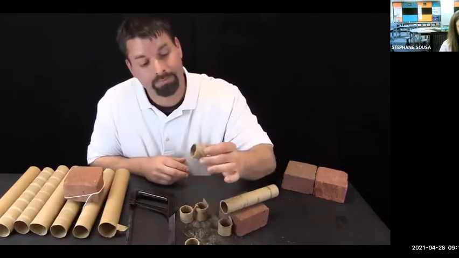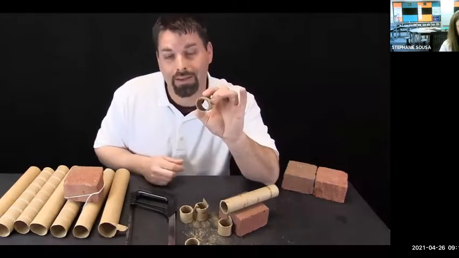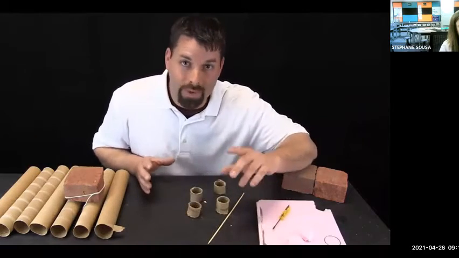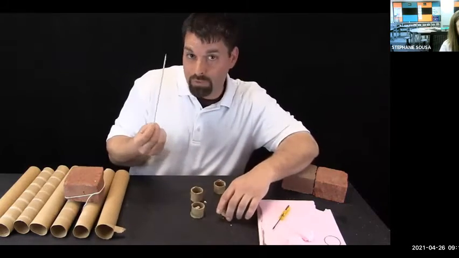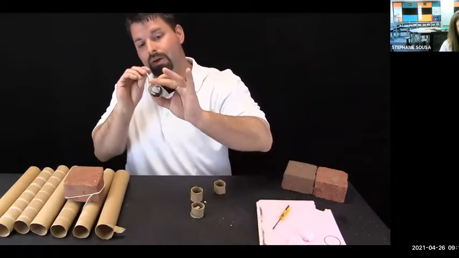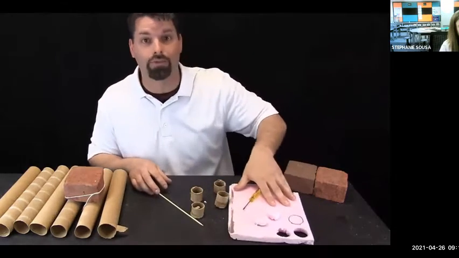So what do we have? Well, we have the wheel. But how do I attach this wheel to our block? Well, through science, we've discovered that we can attach two wheels with an axle. This piece of wood is going to be our axle, but I need some way to attach the axle to the wheel. And to do that, I'm going to use styrofoam.